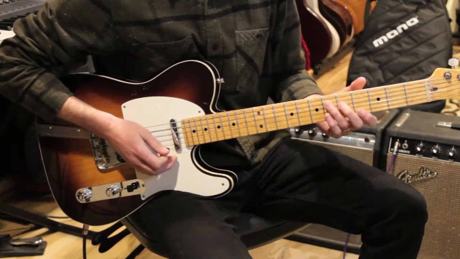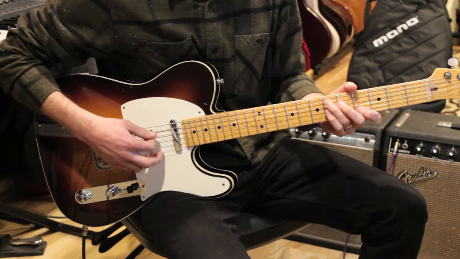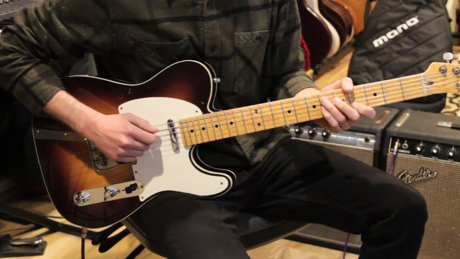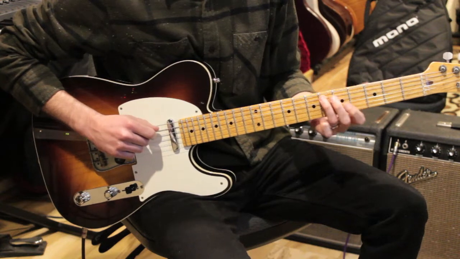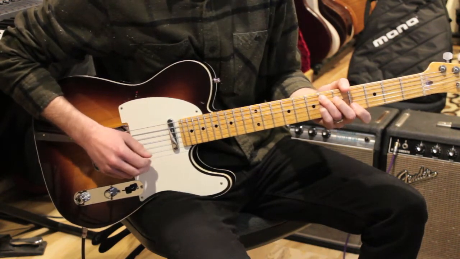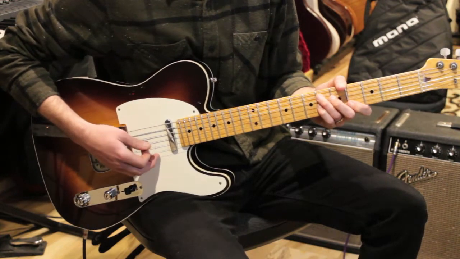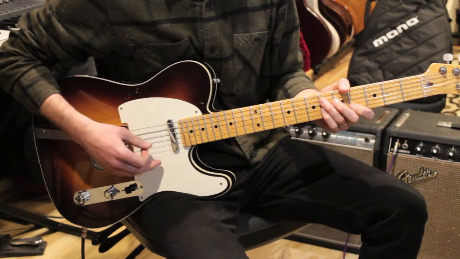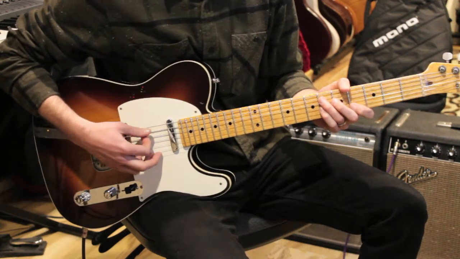Alright, so let's break this down. We start out on an E-flat 7 chord. And I'm just going to play the middle strings on the guitar. I'm going to play, starting with the A string, 6, 5, 6, 4. I'm going to build in with eighth notes. So eighth notes are going to be 8 strums to a bar. I'll use all downs like this.